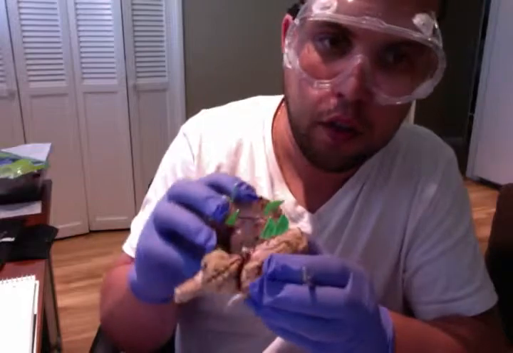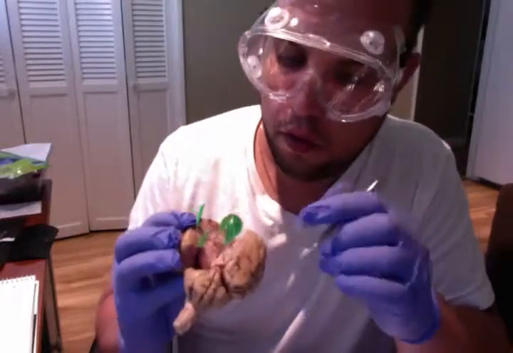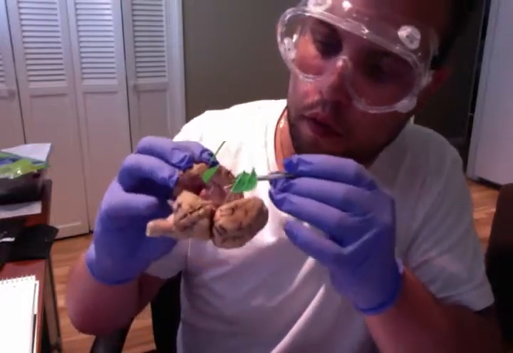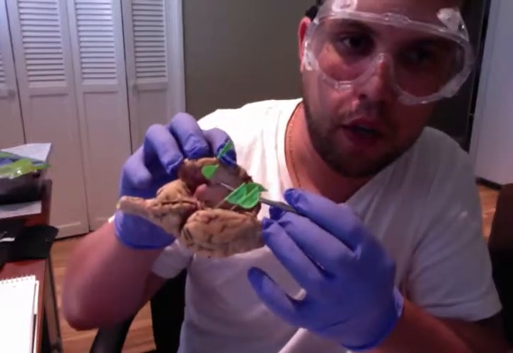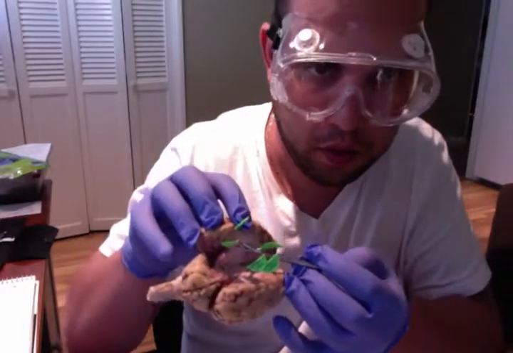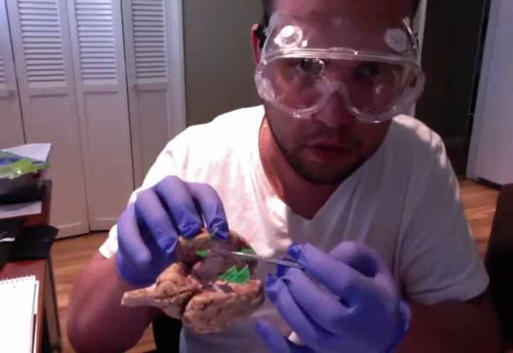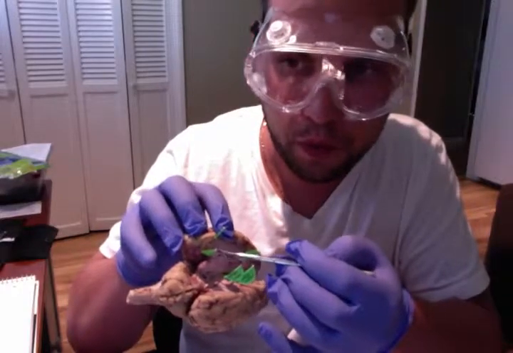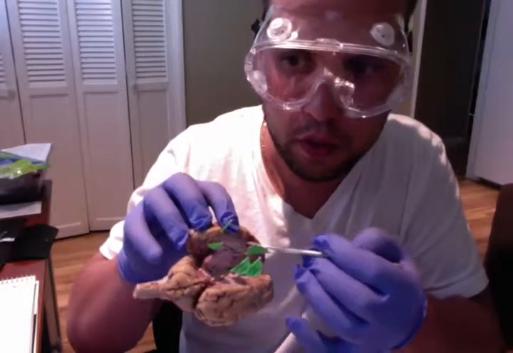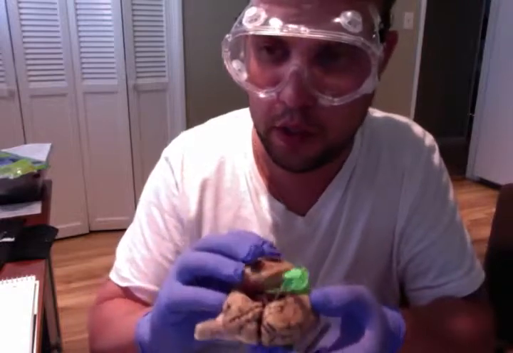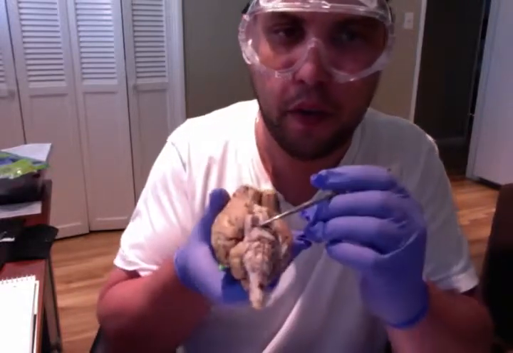So we have our ventricles here. Fourth ventricle, right here. You can clearly see the ventricles right in here. We also have our pons, which I did talk about earlier. Pons is back here.